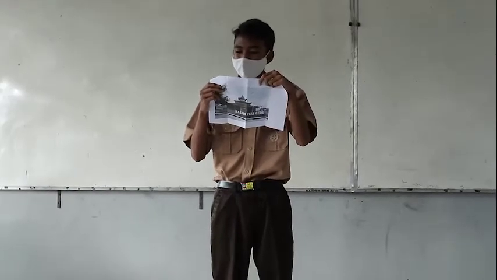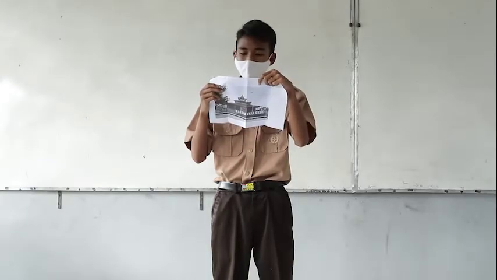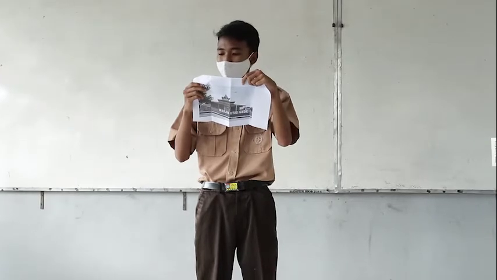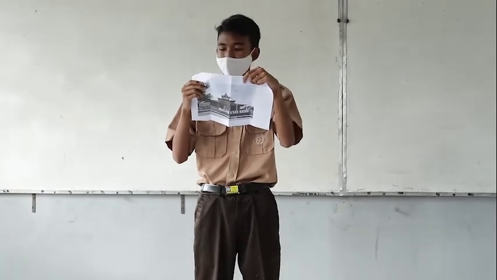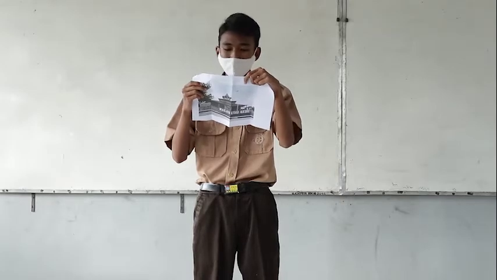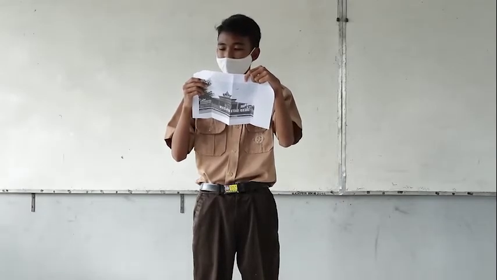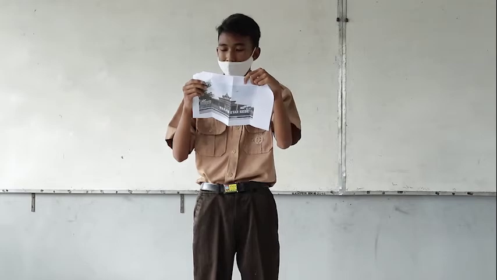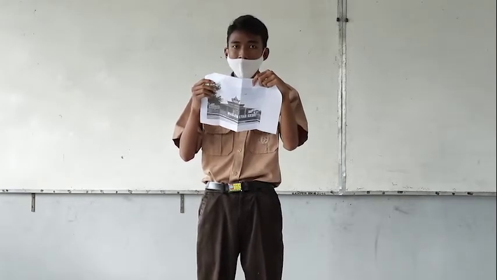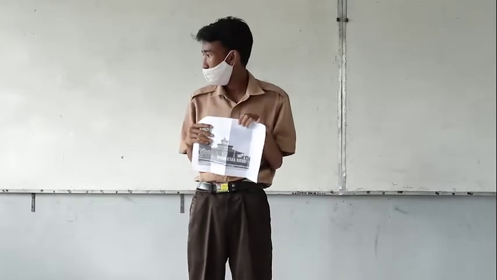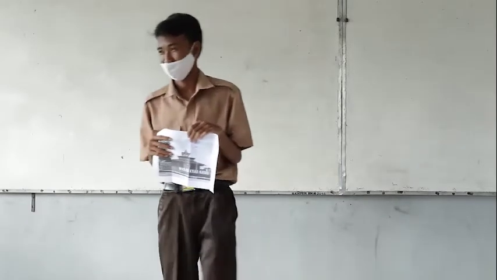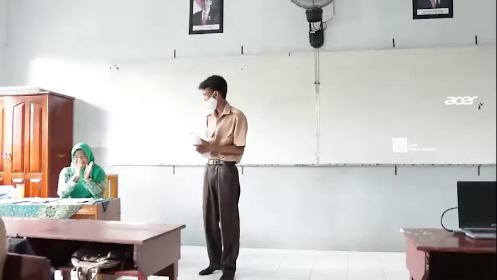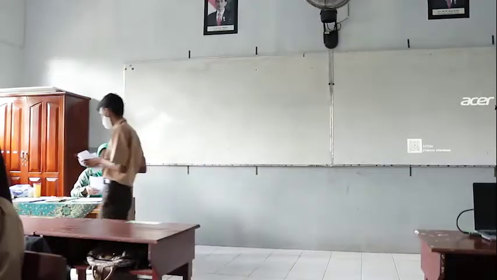PPL Mosque is a mosque located in the village of Jamul Kota Waringin Lama District, Central Kalimantan Province. This mosque is part of the history of the development of Islam in Kota Waringin, which was carried out by the government PPL. Thank you. Okay, give applause please. Okay, go back to your seat.